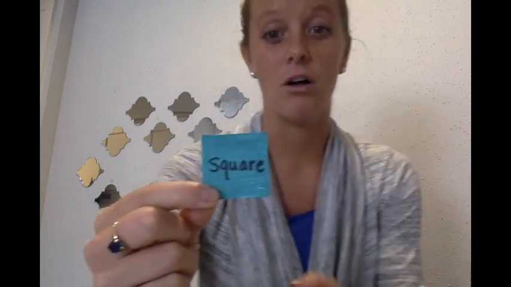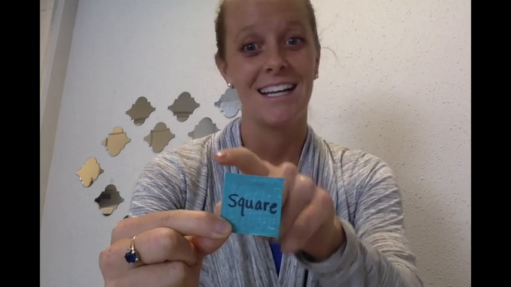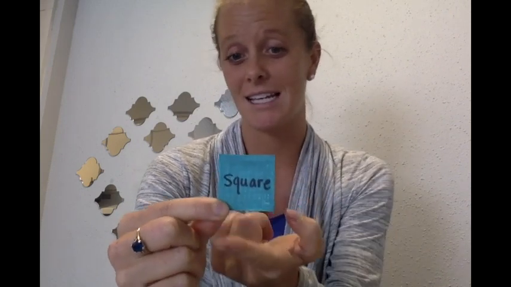Next we have a what? A square. How many sides does a square have? 4. How many vertices does a square have? 4. 1, 2, 3, 4. Also, you should know that a rectangle can be called a square if all of the sides are the same length. So as you can see, all these sides are equal. This side is as long as this side, and it's the same length as this side and this side. They're all the same length.